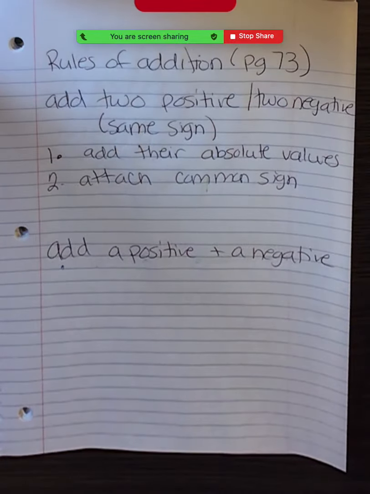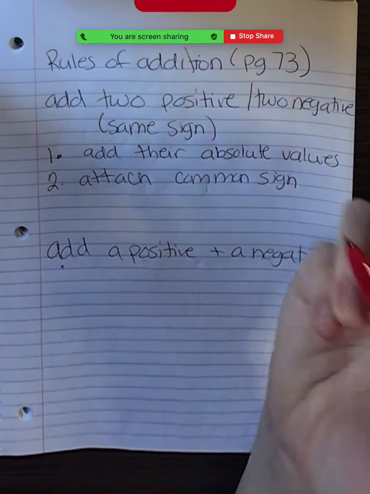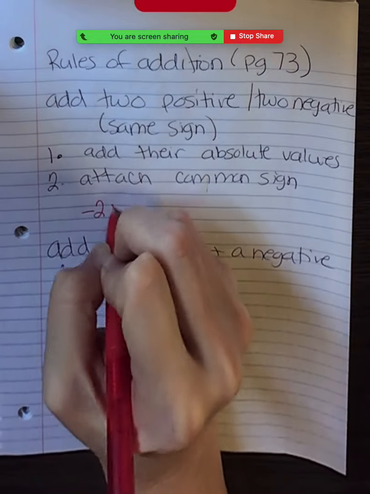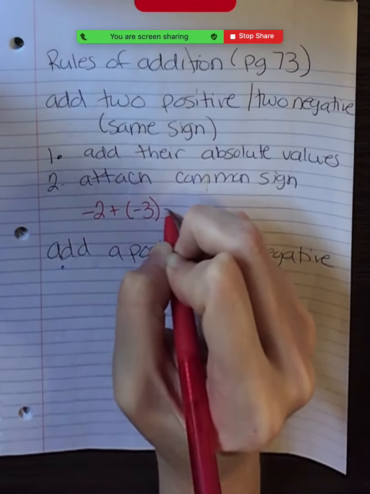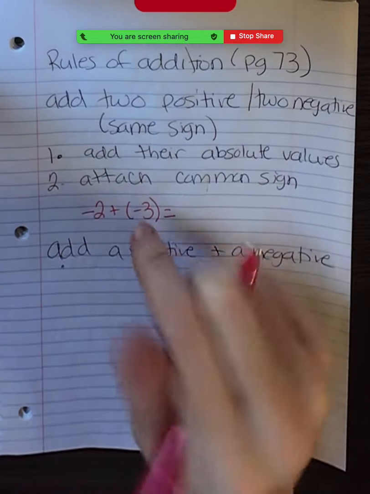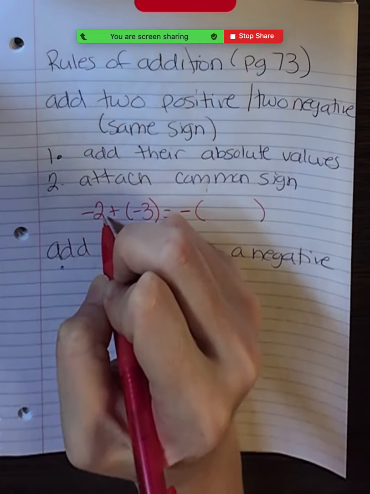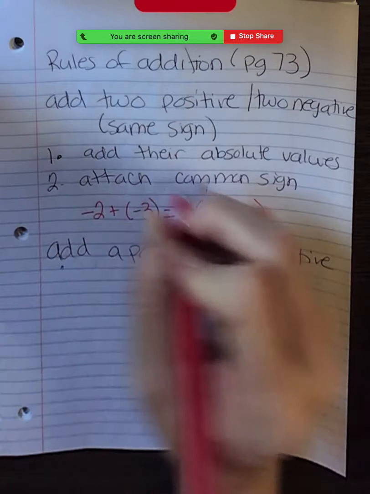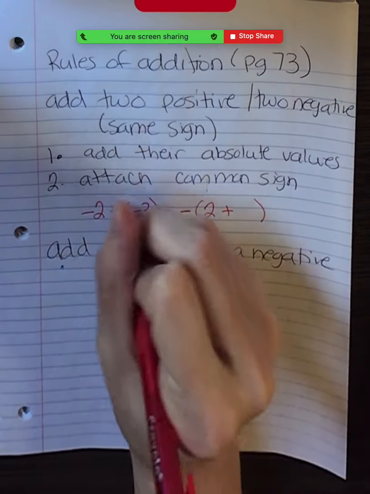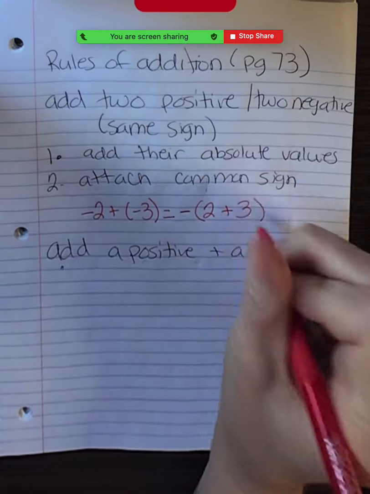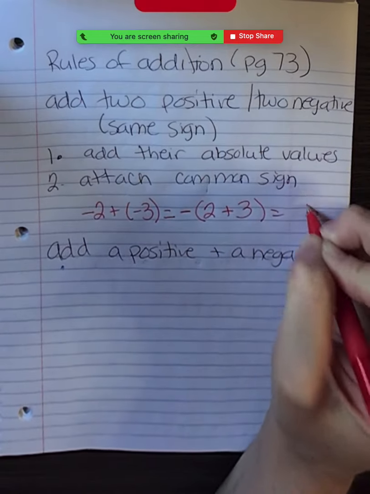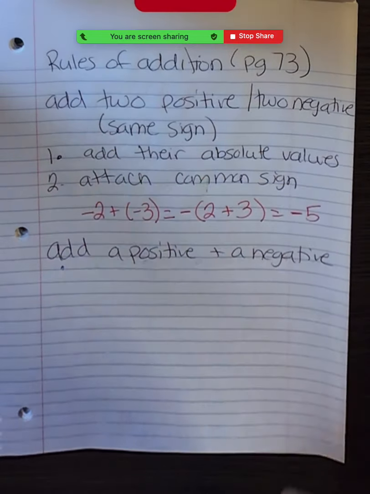So this is most useful when you're adding two negatives. So -2 plus -3, they're both negative, so your answer is going to be negative. But then you're adding their absolute values. So the absolute value of -2 is 2. The absolute value of -3 is 3. So you're going to do 2 plus 3 and then attach that common sign.